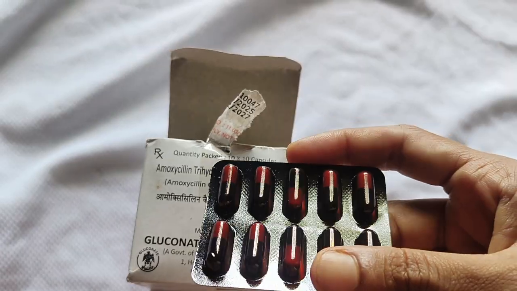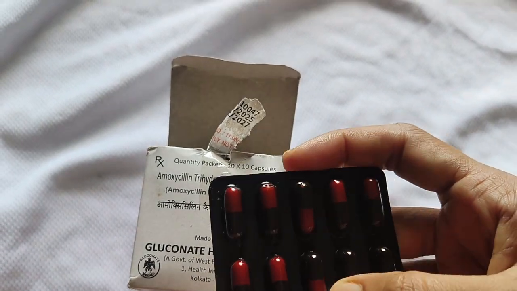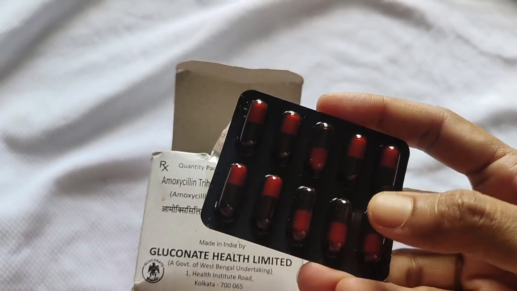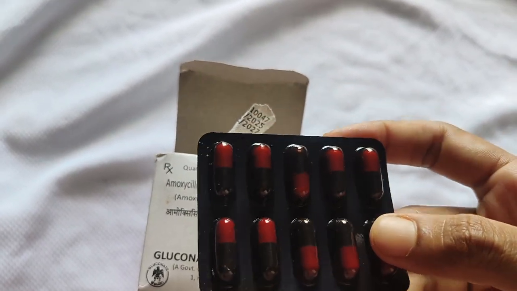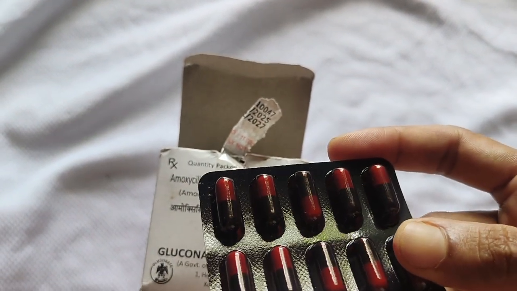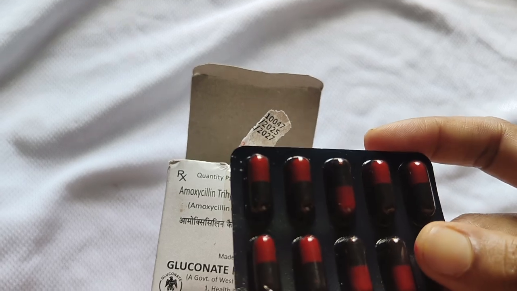When there is no synthesis of the bacterial cell wall, the bacterial cell wall becomes weakened. We all know that the bacterial cell wall protects the bacteria, right?